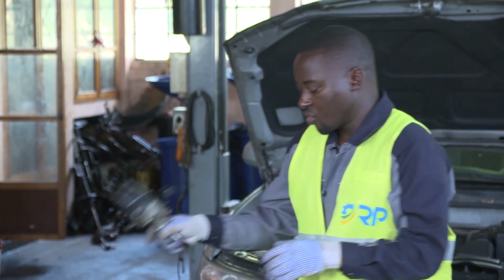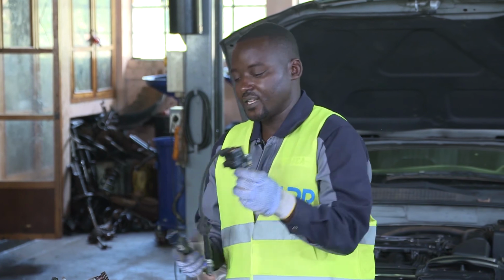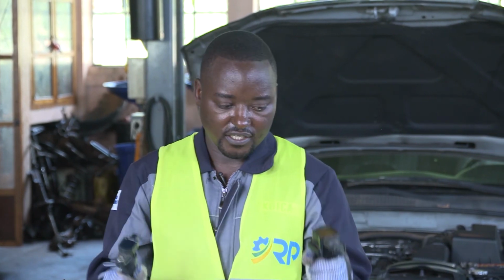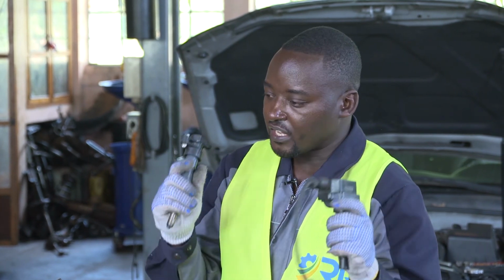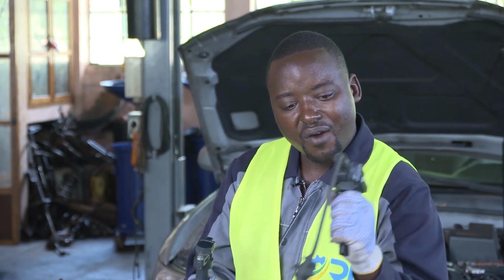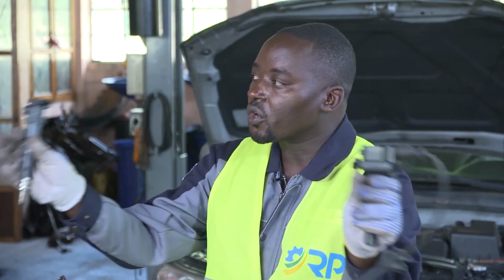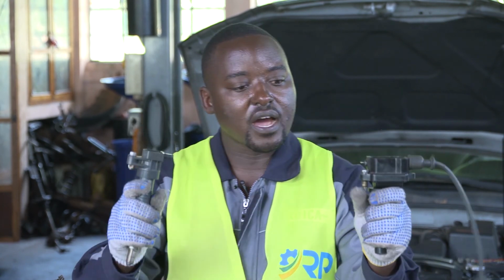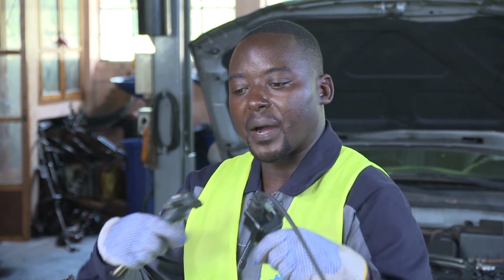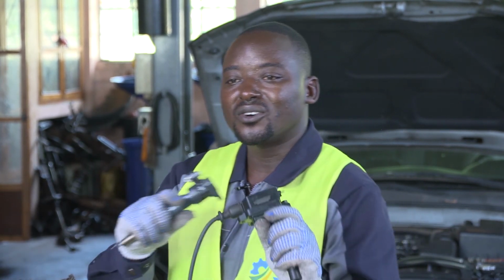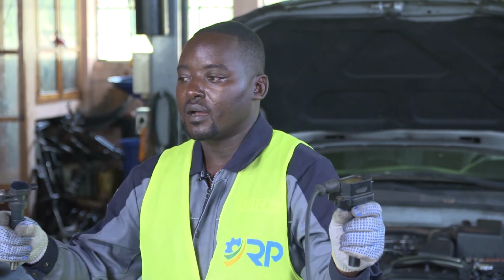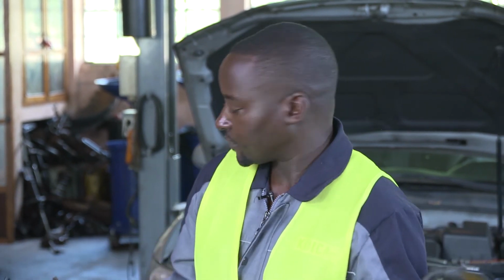That's why we go to this full electronic ignition system. This full electronic ignition system, where we have dual coil and single coil, all of those, there is no longer any mechanical part, and there is no longer any contact point.